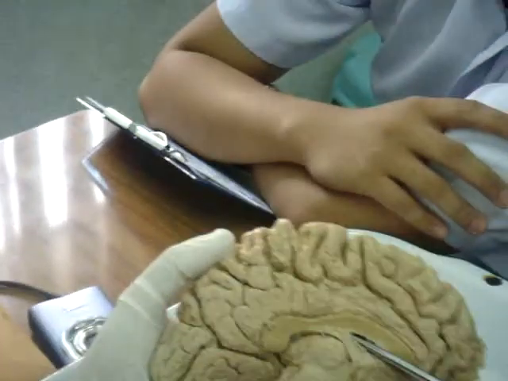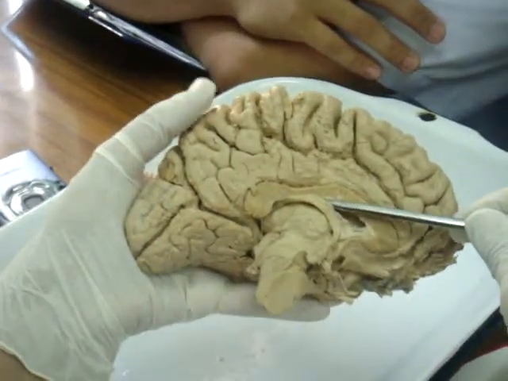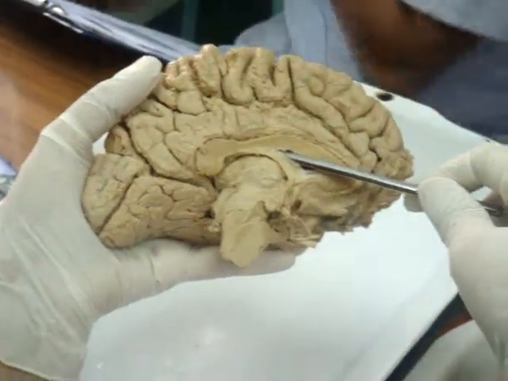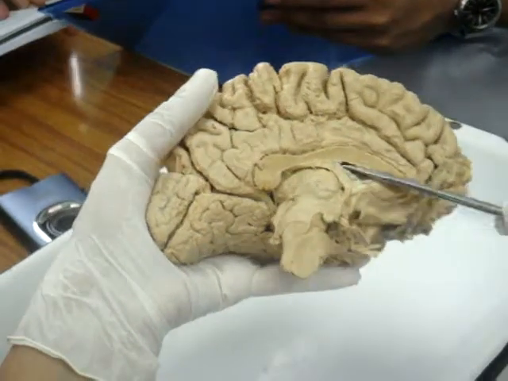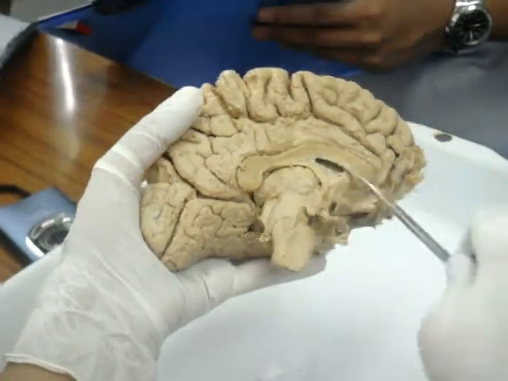Prefrontal, frontal, parietal, and even temporal lobe. Its different horns are located within your different lobes of the brain.